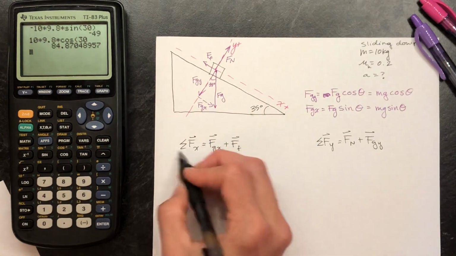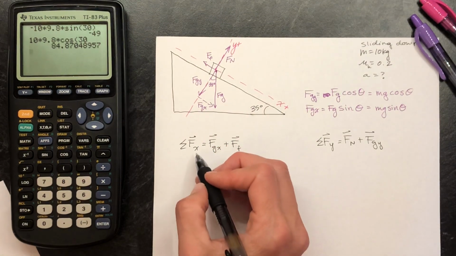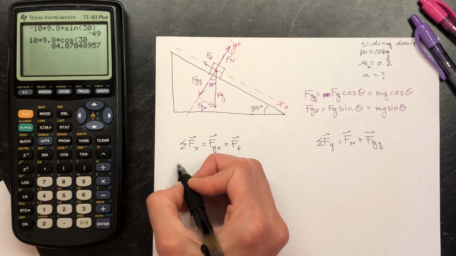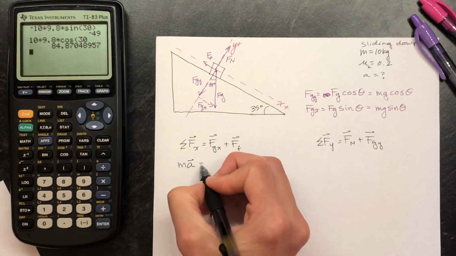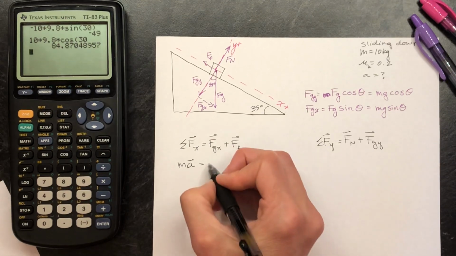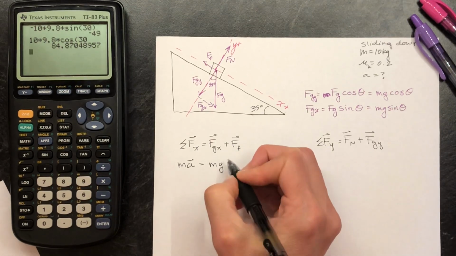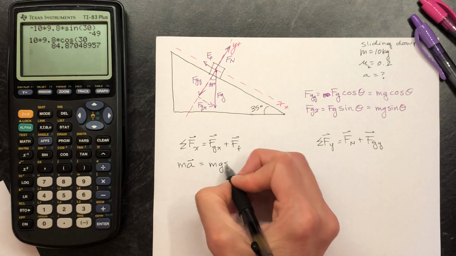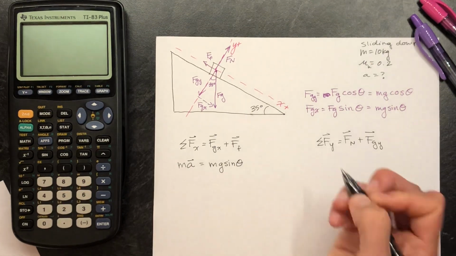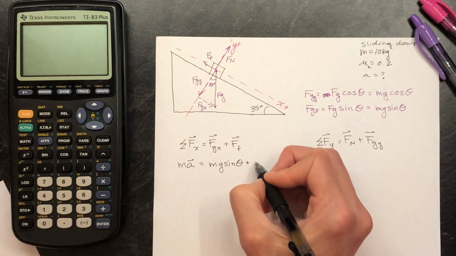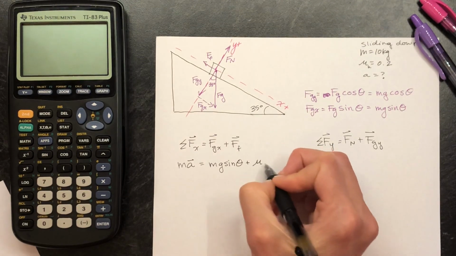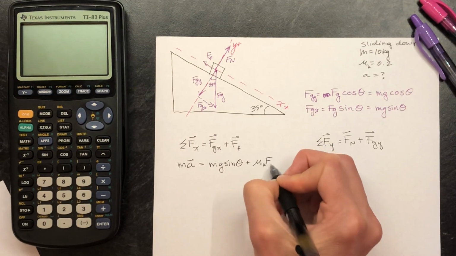Now we know that the net force in the x direction is mass times acceleration. So mass times acceleration in the x direction is equal to my force of gravity in the x direction, which is mg sine theta. And then my equation for frictional force is mu kinetic times the normal force.